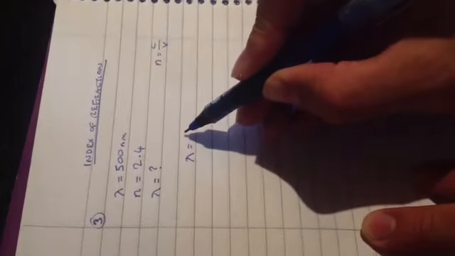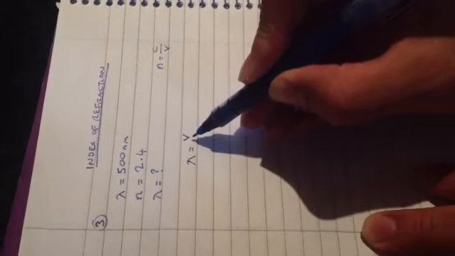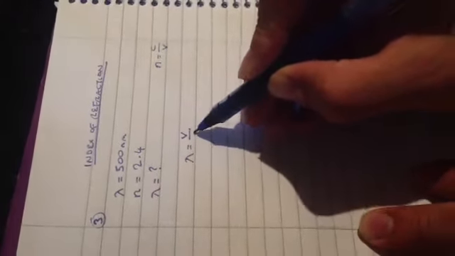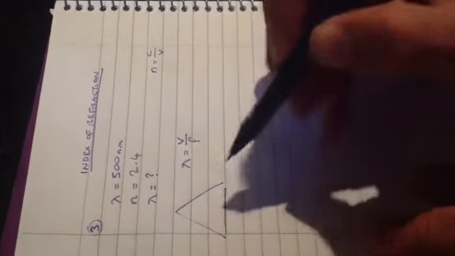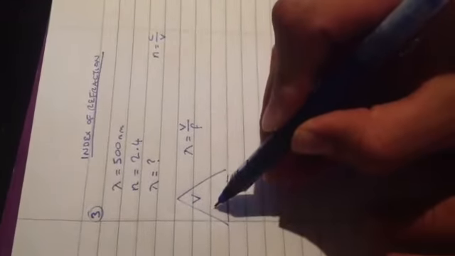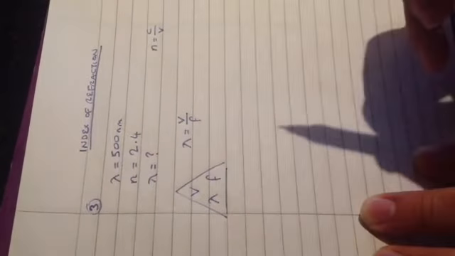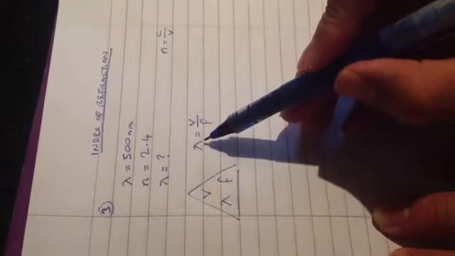N is the symbol. So there was a formula we learned before where wavelength equals speed over frequency. Perhaps you'll remember it better as a triangle with velocity at the top, wavelength and frequency. Okay, so that's where you get this from.